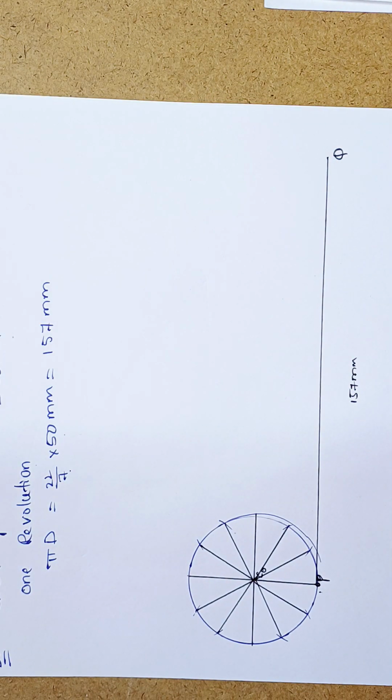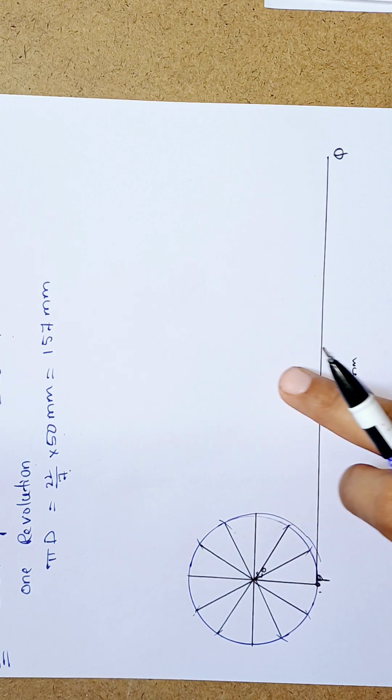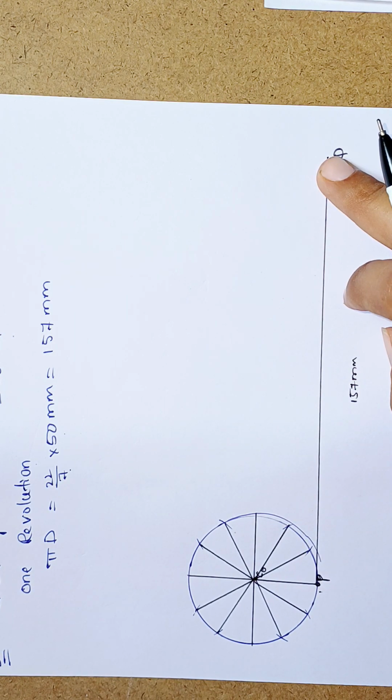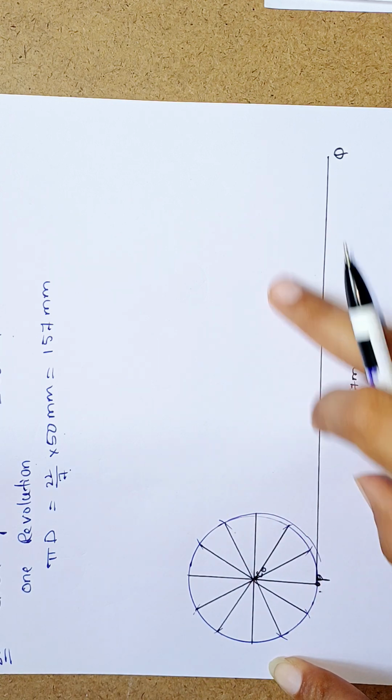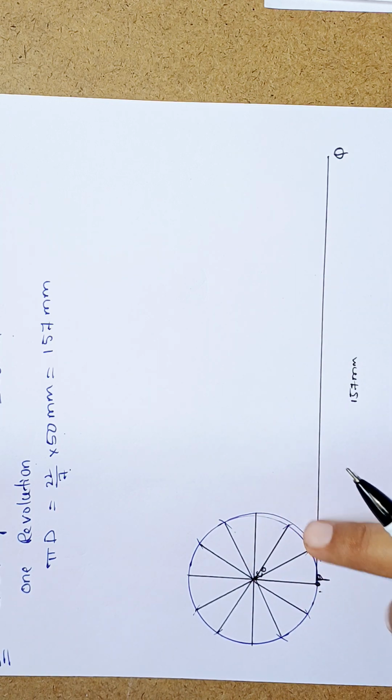Give the names in the anti-clockwise direction. Why? Because this is a rolling circle on the circumference, so after that you have to roll it one step at a time. That's why you have to go in the clockwise, anti-clockwise direction.